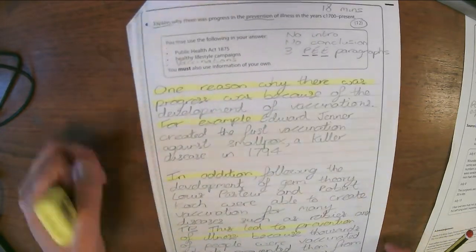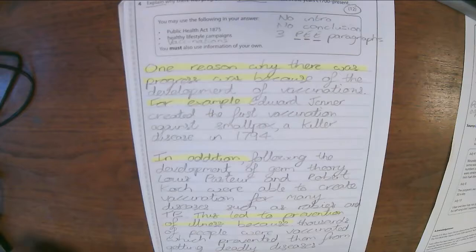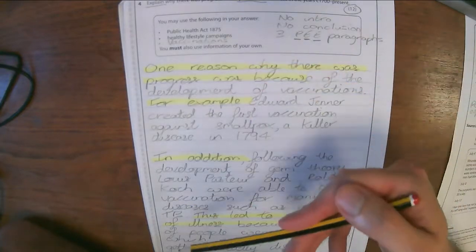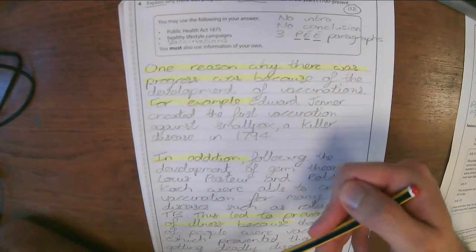Okay. And you simply repeat that 3 times. You need 3 paragraphs.